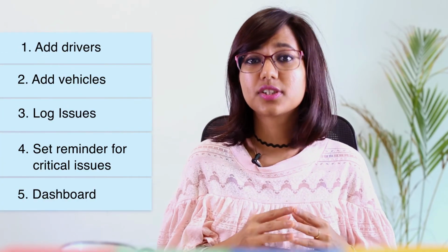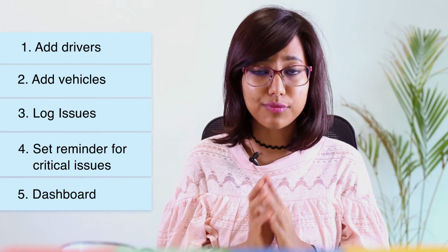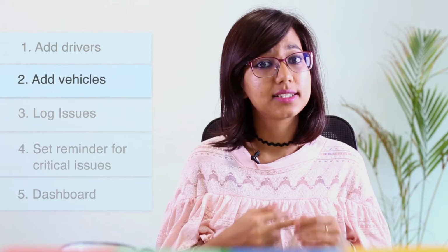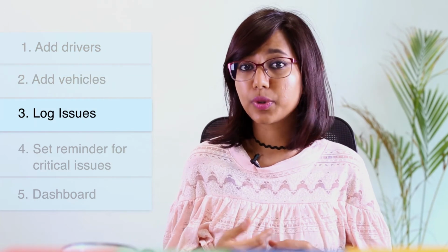Our Fleet Hub app will have 5 essential features. These features will encapsulate the entire workflow of our Fleet Hub app. The first feature is that we will add the drivers. The second is that we will add our vehicles. The third is that we will log the issues with our vehicles and we will assign them to the driver.